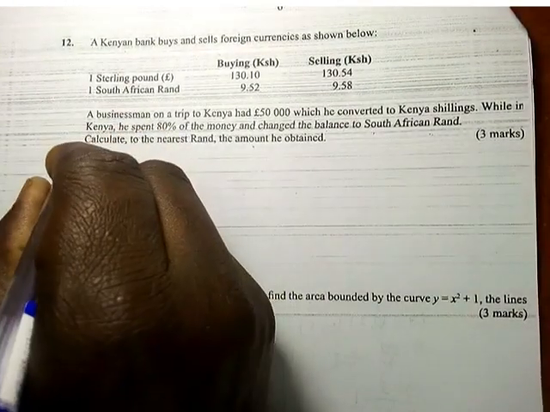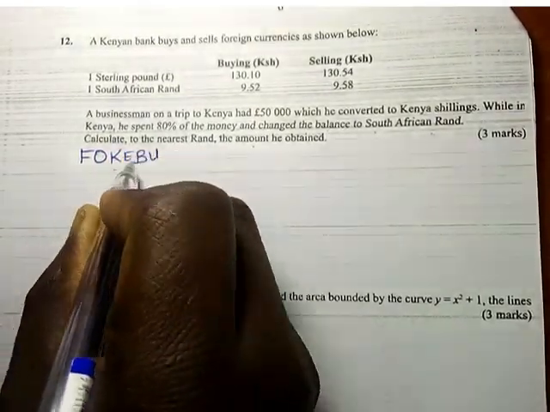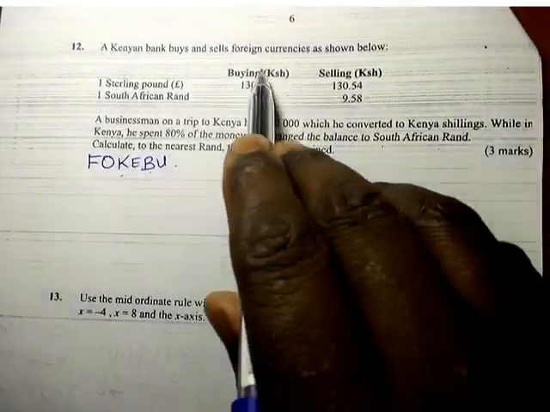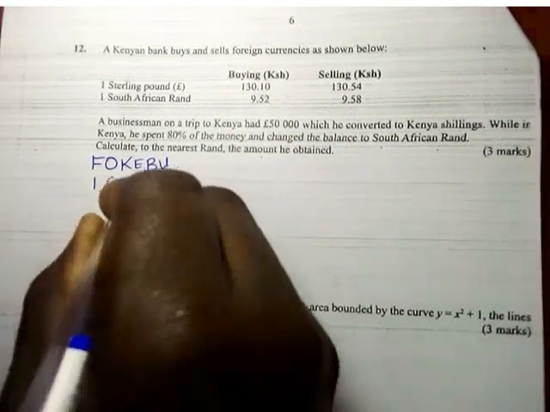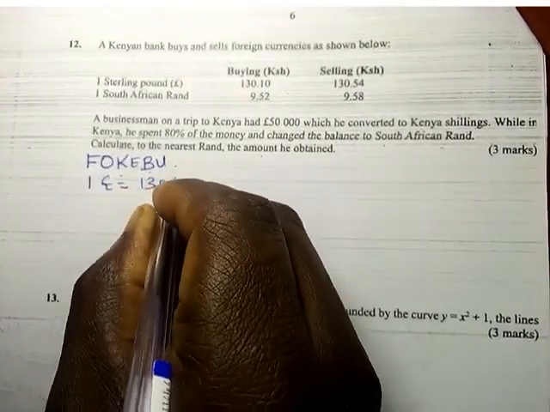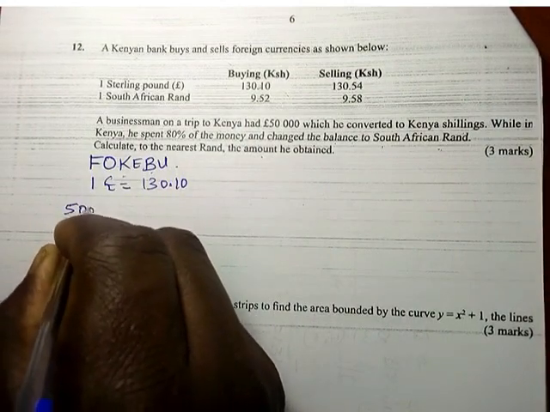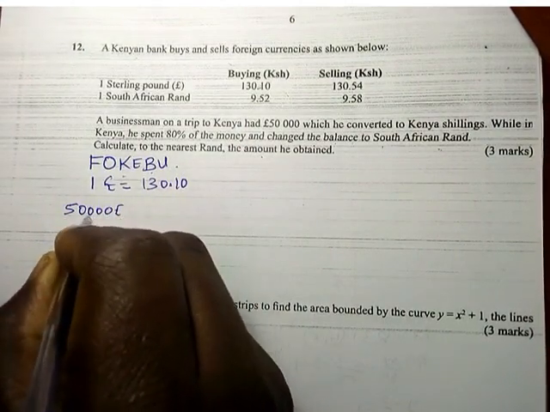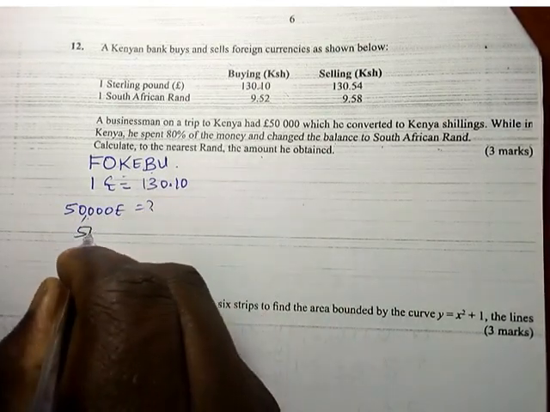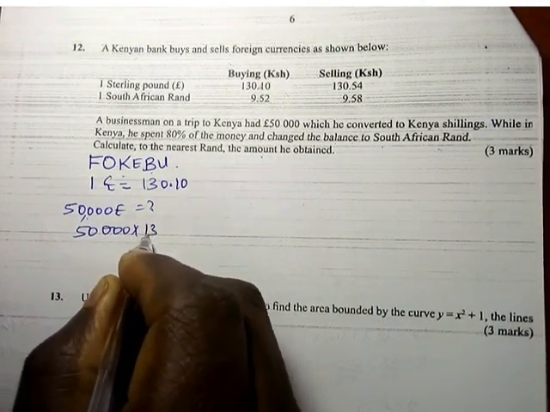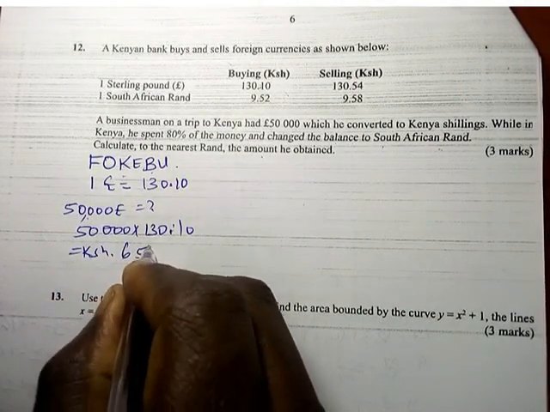So because he's a foreigner coming to Kenya, we use the column for buy. So we are going to say that 1 pound is equal to 130.10 buy. What about 500 pounds? It's 50,000 pounds. What would it be? It would be 50 times 130. That one will give us Kenya shillings 65.